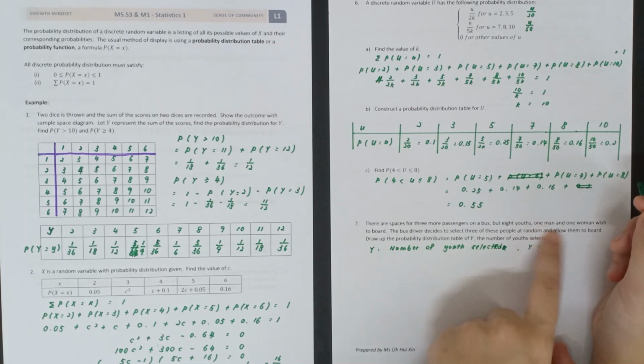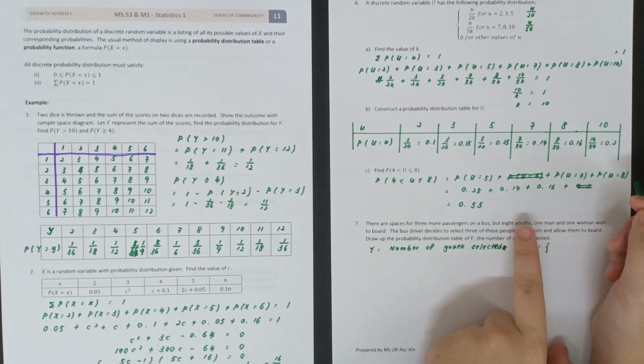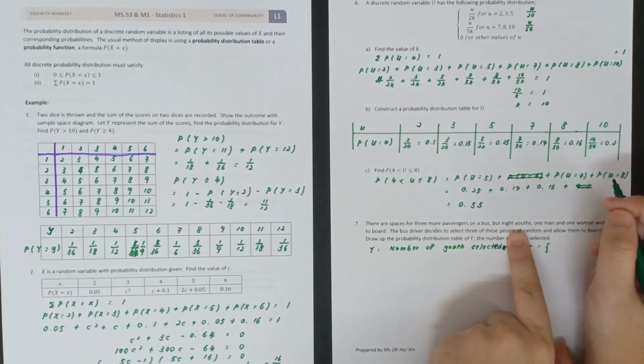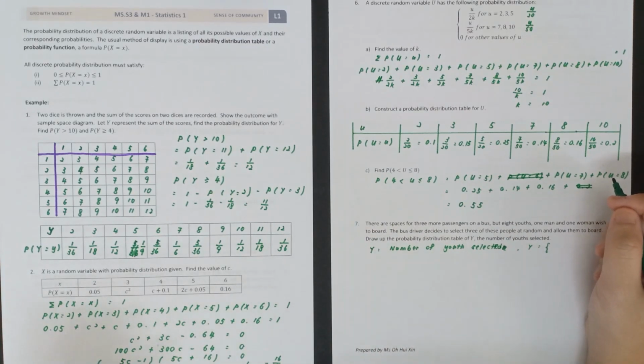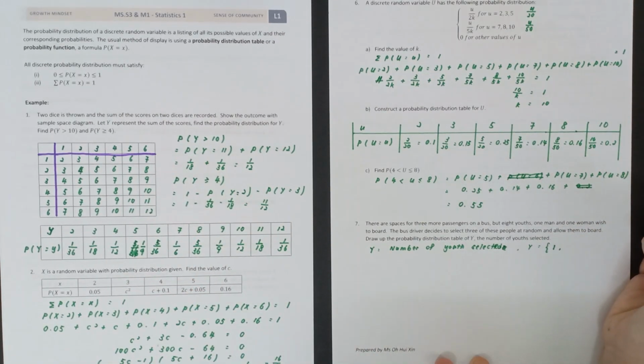So you allow 1 man and 1 woman, then of course you need to plus 1 more youth, right? So you cannot have the situation where there is no youth selected, because in that case, you are not going to allow 3 persons anymore. So you will start with 1. Okay, which is like 1 youth, 1 man and 1 woman.